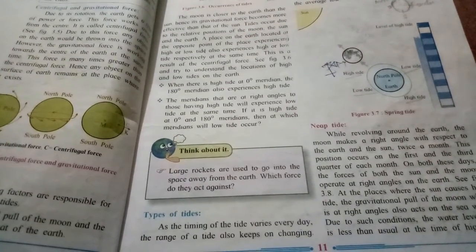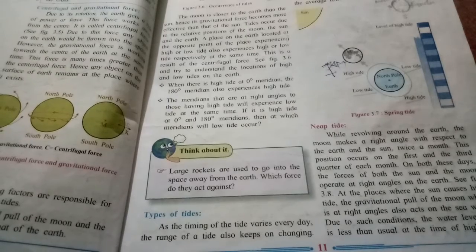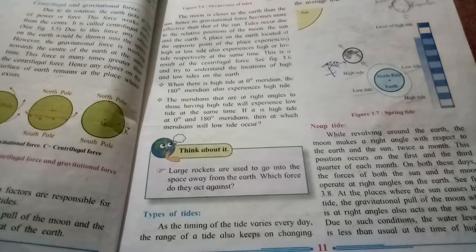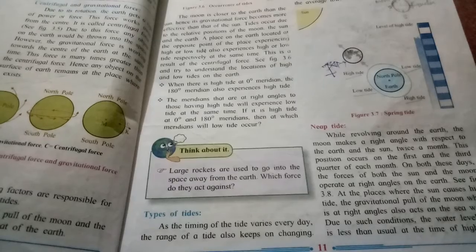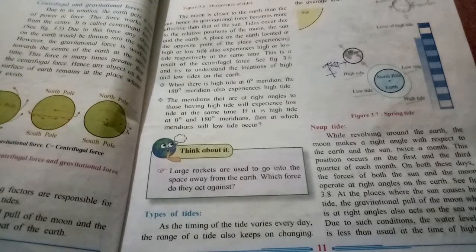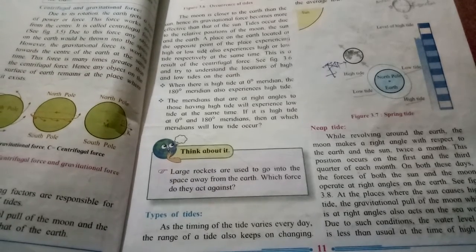Next moving, that is a neap tide. While revolving around the earth, the moon makes a right angle with respect to the earth and the sun twice a month. So twice a month we are having a right angle to the earth and the sun. This position occurs on the first and the third quarter of each month. So because of the quarter of each month we are having first and third quarter moon.